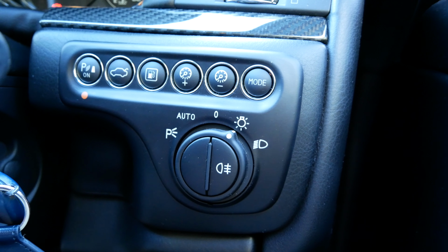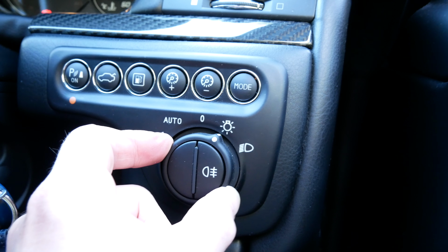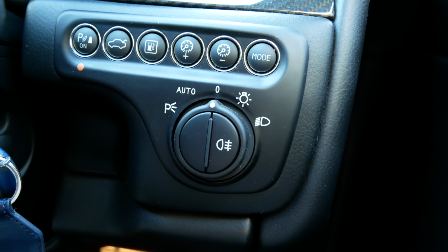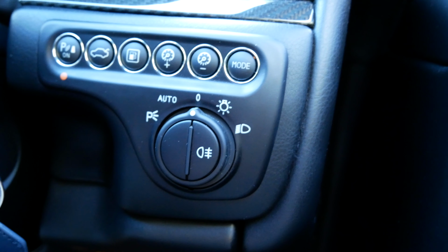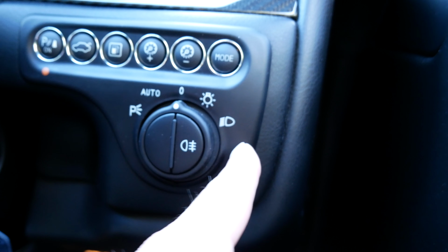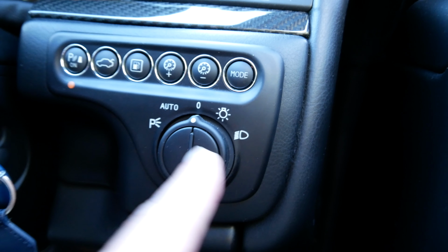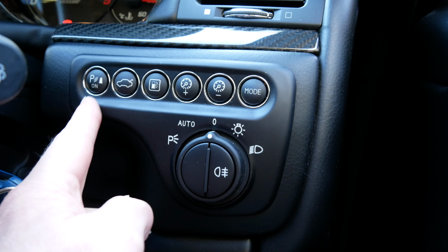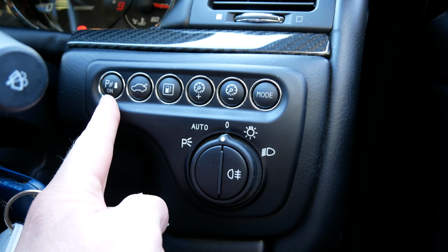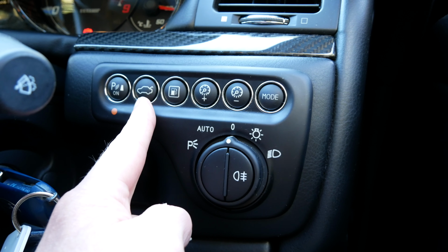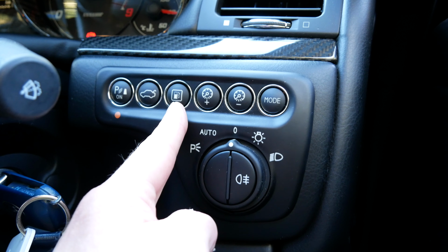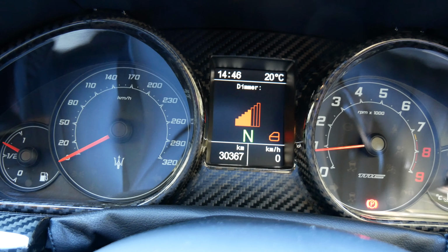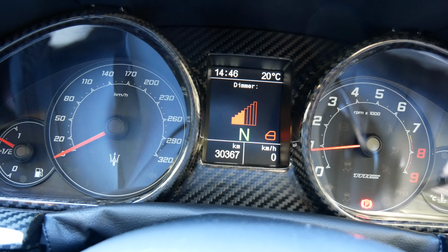On this side of the controls, we have the controls for the lights. Obviously, we've got automatic function here. We've got standard side lights and dipped beams. This row of controls across here, we have park sensor controls. This opens the boot remotely. Petrol cap. These two buttons here control the brightness of the LCD display in the middle.